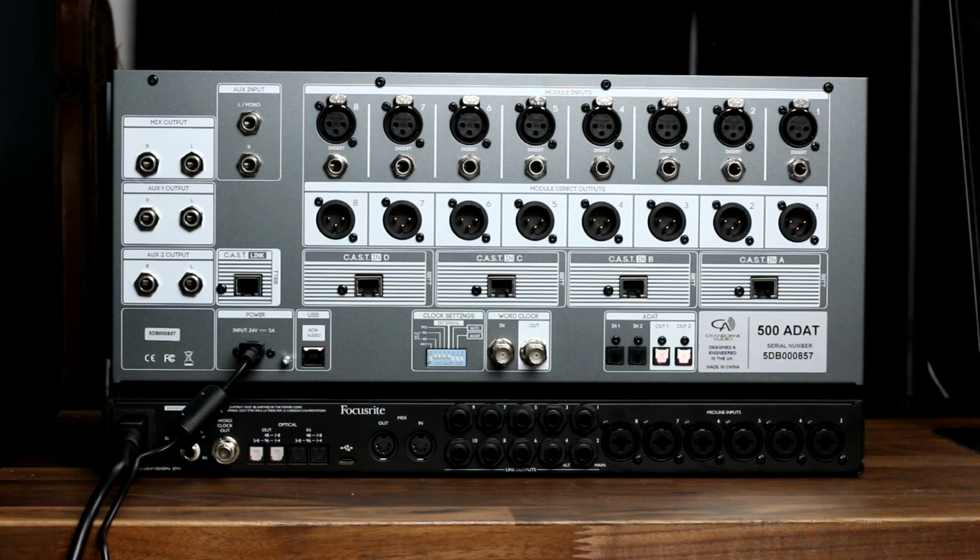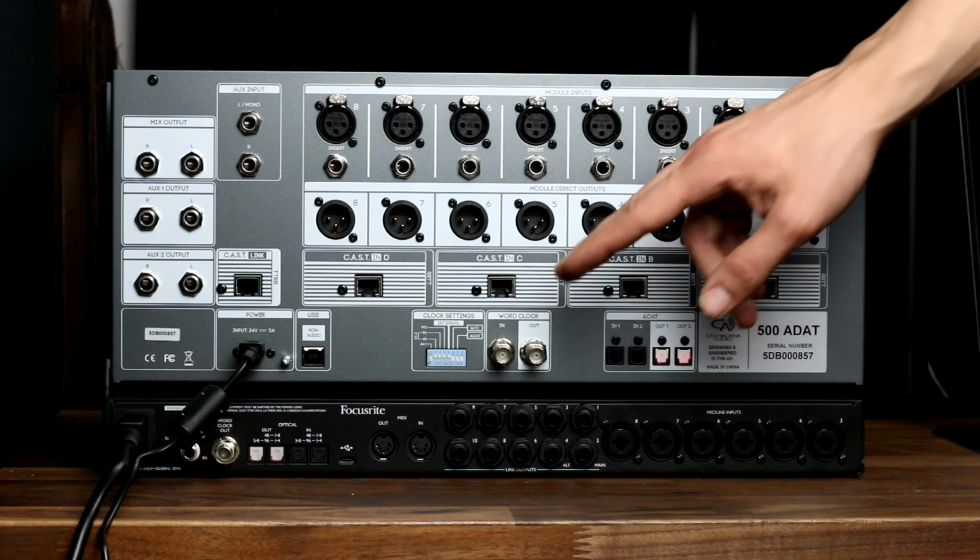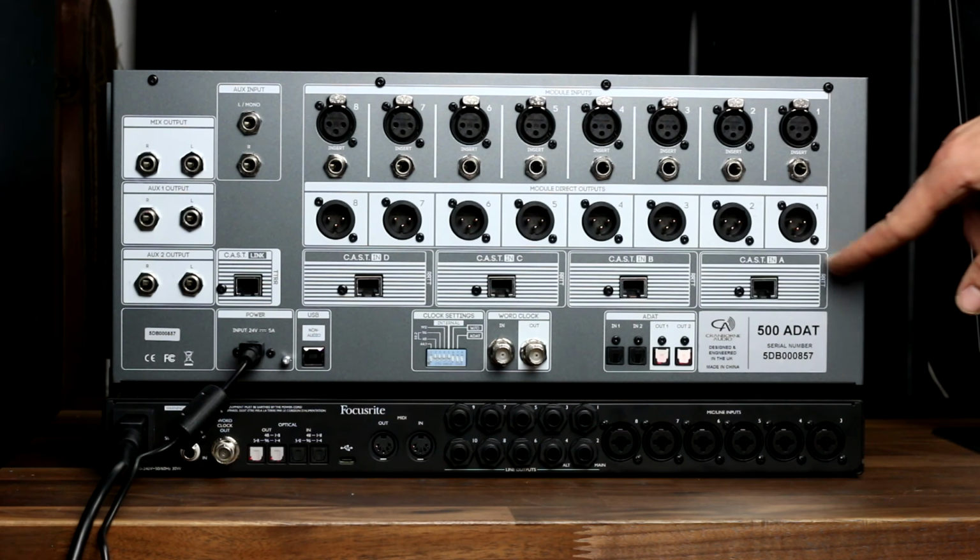Think back to when I said that the analog to digital conversion would take place within the device that's sending the ADAT signal to the interface. Well, the opposite is also true. Instead of using the digital to analog converters within the Focusrite Scarlett 18i20, I can use the far superior converters within the Cranborne Audio 500 ADAT for my monitors. Again, the Focusrite Scarlett 18i20 and most modern audio interfaces have converters and internal clocks that are more than capable of producing professional records. But why not use the best converters that you have access to, right?